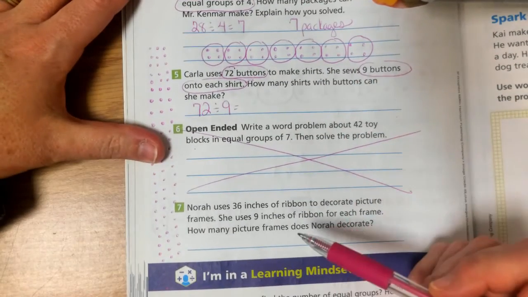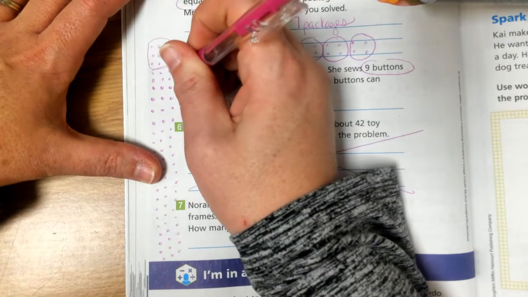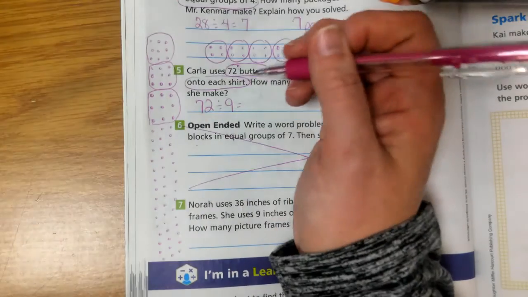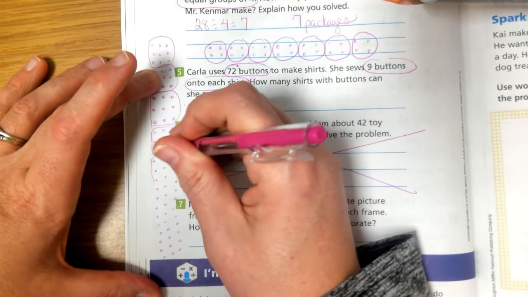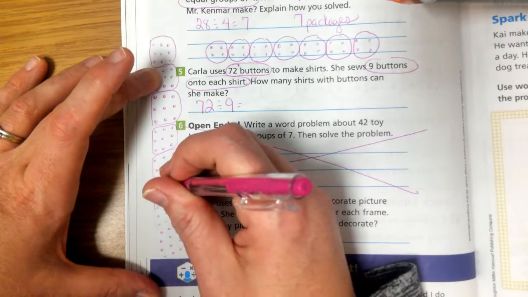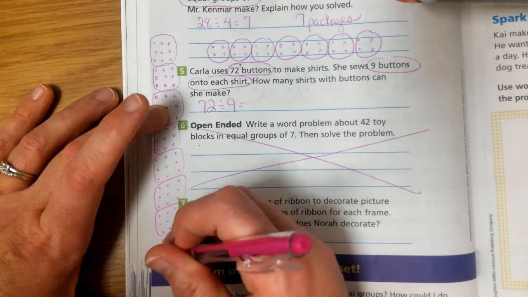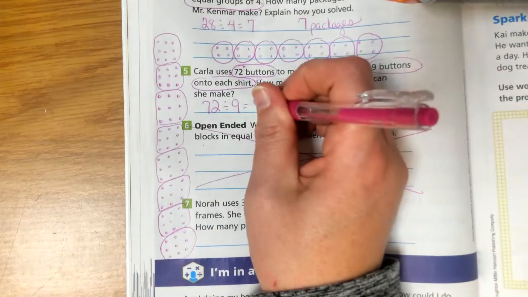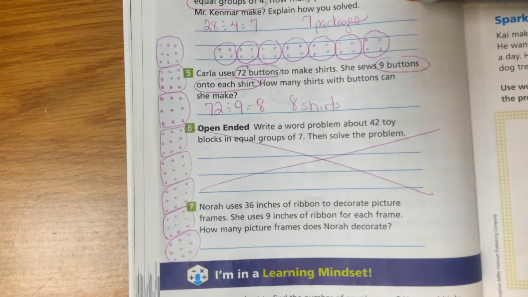So now we need to put them into groups of 9. Each shirt gets 9 buttons. So there's 1 group of 9, 2 groups of 9, 3 groups of 9, 4 groups of 9, 5 groups of 9, 6 groups of 9, 7 groups of 9, and 8 groups of 9. So 72 divided by 9 equals 8. So there are 8 shirts with 9 buttons on them.